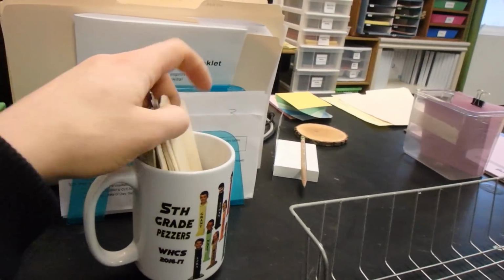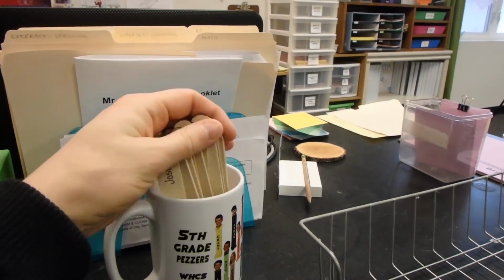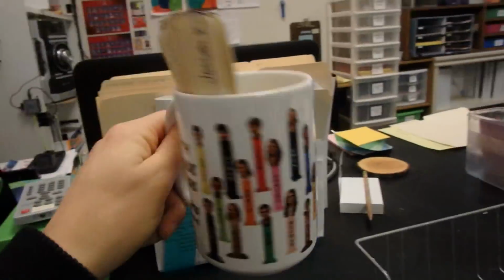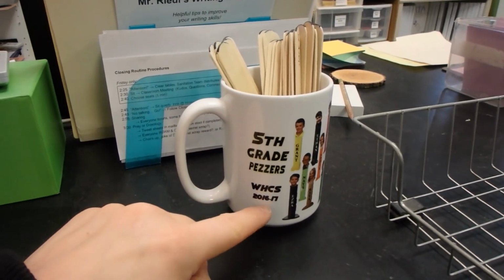Here are my popsicle sticks or tongue depressors that I use for student names. I got this as a gift last year from my students, a Pez dispenser. This is such an awesome mug that they got me. Fifth grade Pezzers for last year.